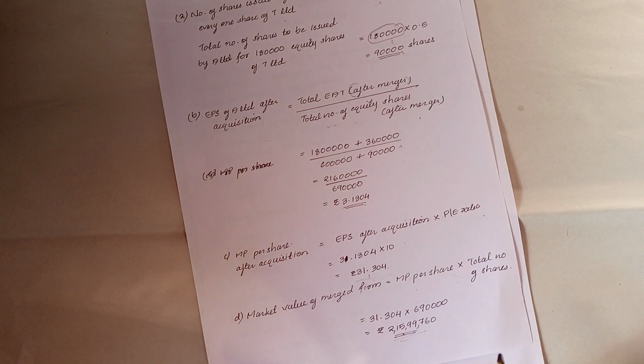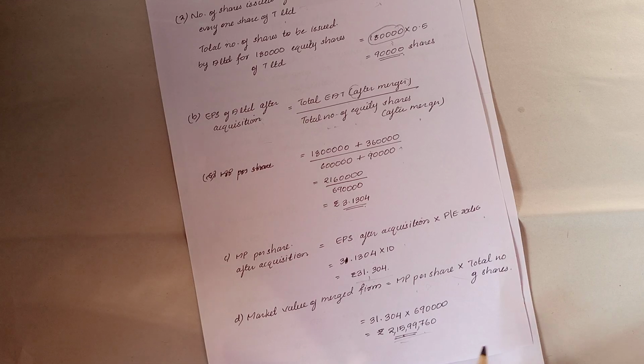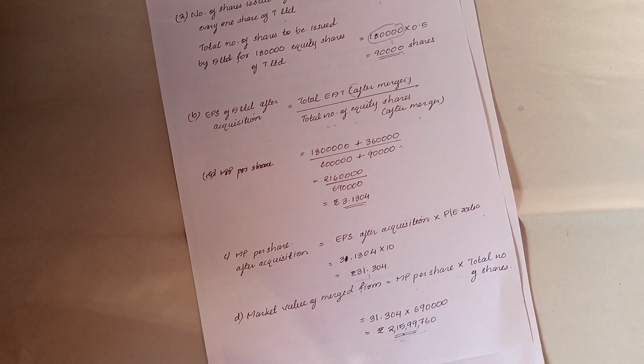For most of the questions related to merger strategy, they'll ask what the EPS is before merger and after merger, then what the PE ratio is, and what the market price is if the PE ratio is changed from this to this. So we can expect those kinds of questions.